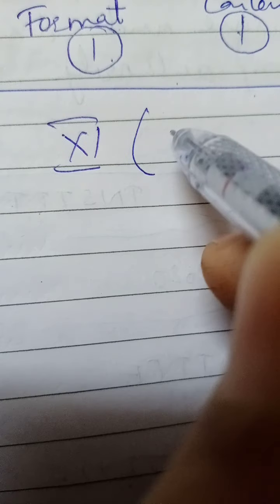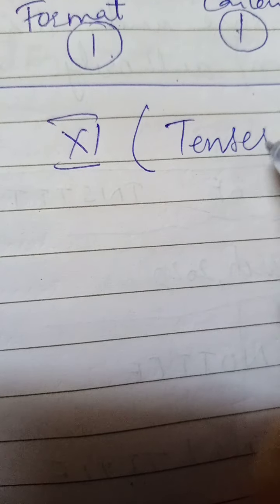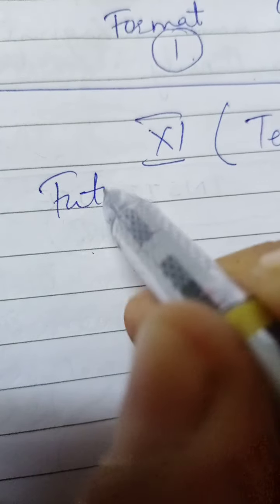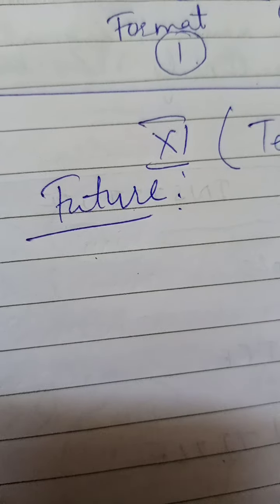Good morning, dear students. So, today in plus one, we are going to discuss tenses, and today we have to discuss the last one, means future, the third part of tenses.